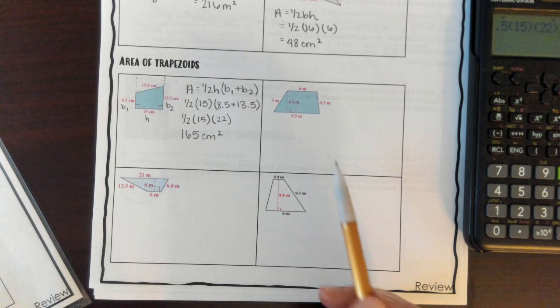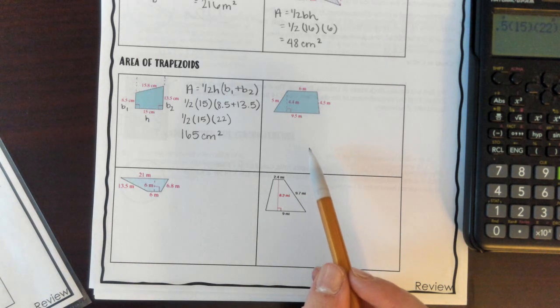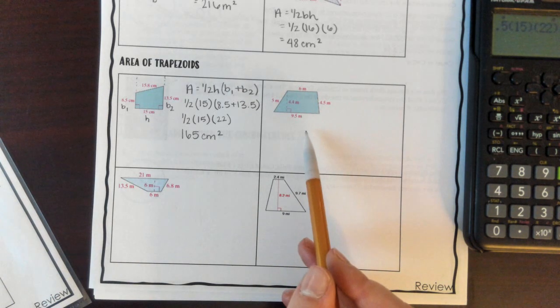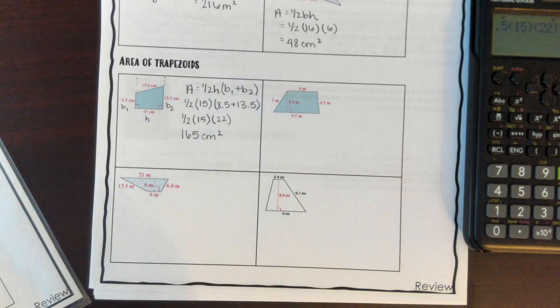I want you to pause the video and I want you to try to identify the height and your two bases on this problem right here.